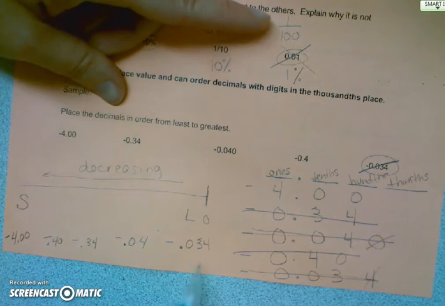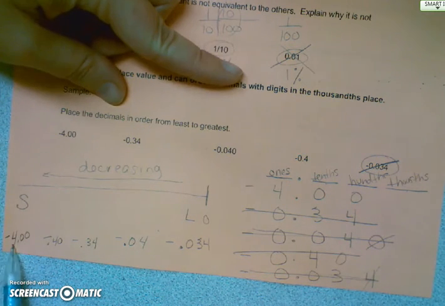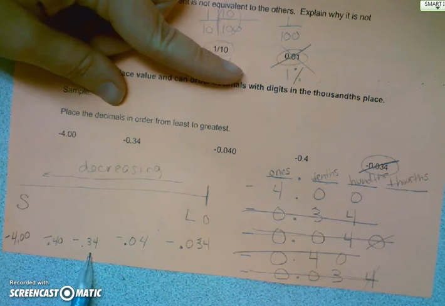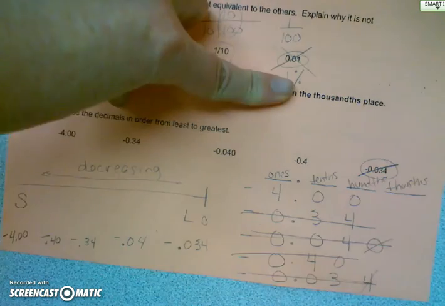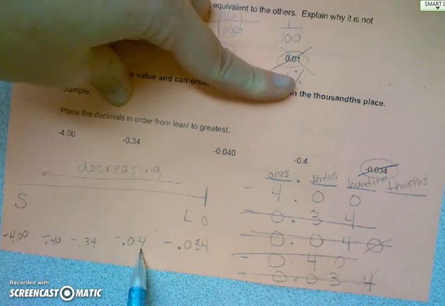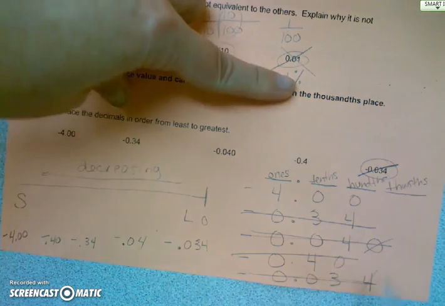So from the smallest to the largest, this is our order: negative 4.0, negative 40, negative 34, negative 4, and negative 3 cents, negative 4 hundredths, and negative 34 thousandths.